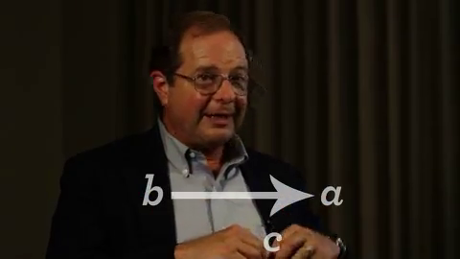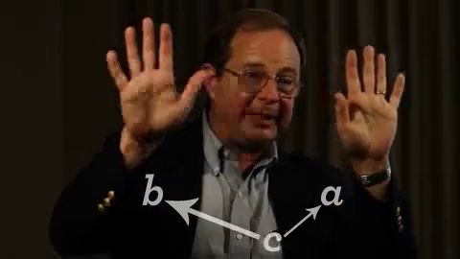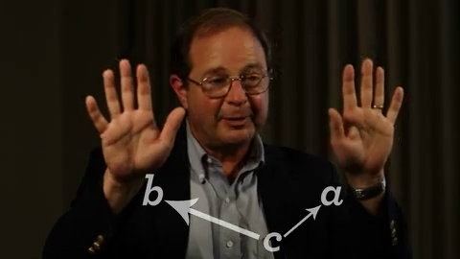The other possibility is that B is causing A. That's called the bidirectionality problem. And another possibility is that C is causing A and B. That's called the third variable problem.